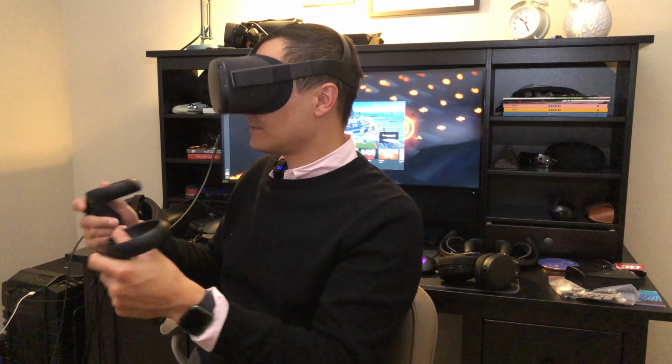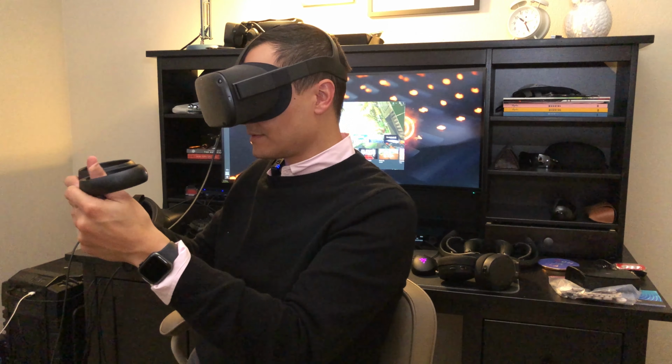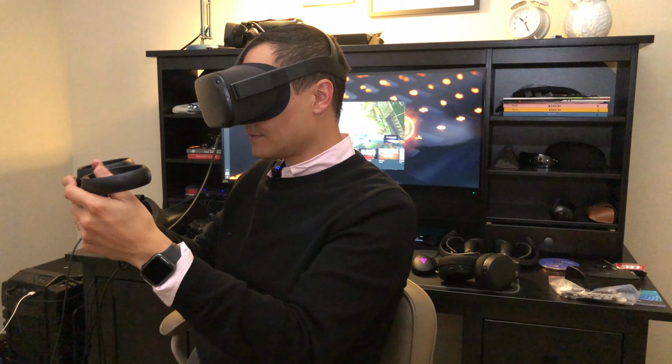Try pressing all of the glowing buttons with your thumbs. Try moving the thumbsticks around. The thumbsticks can also be pressed like buttons.